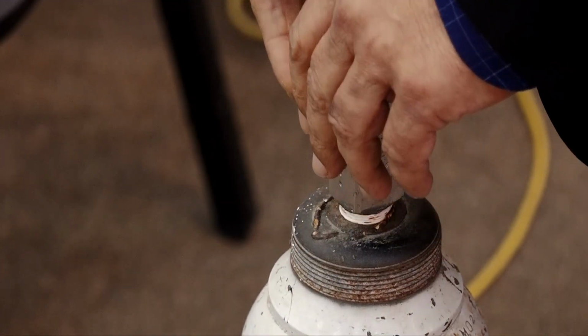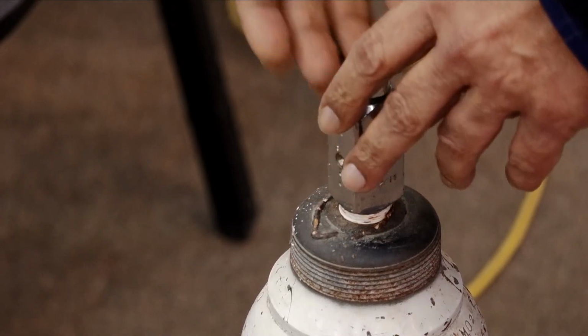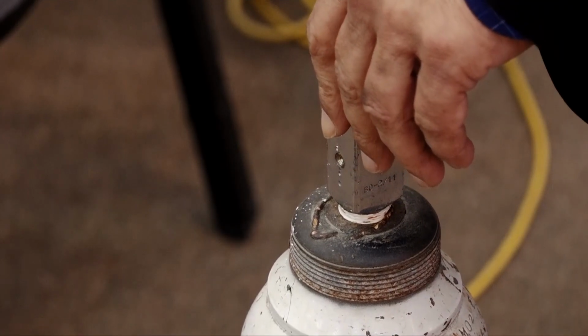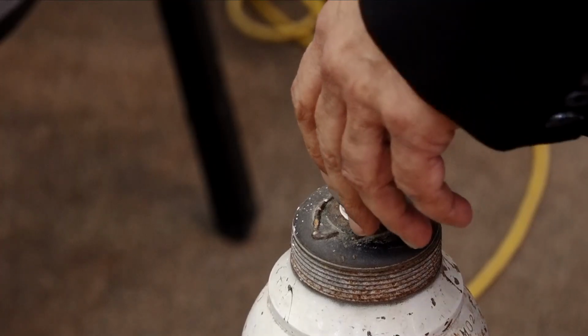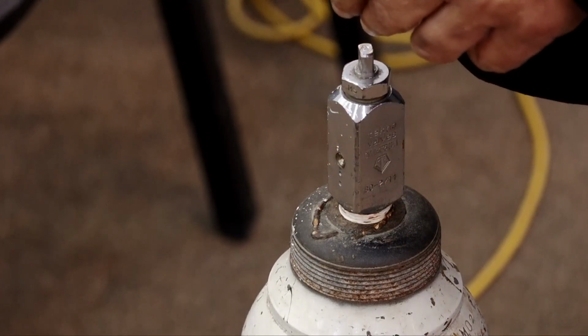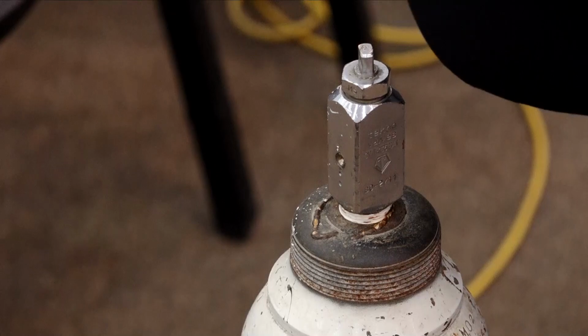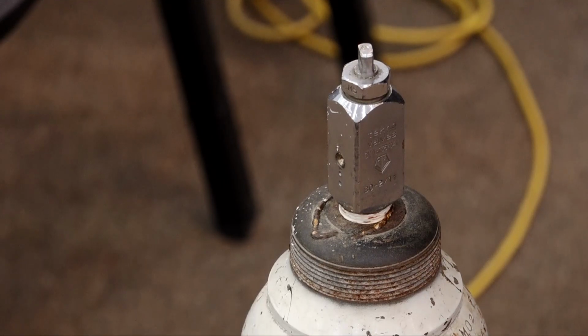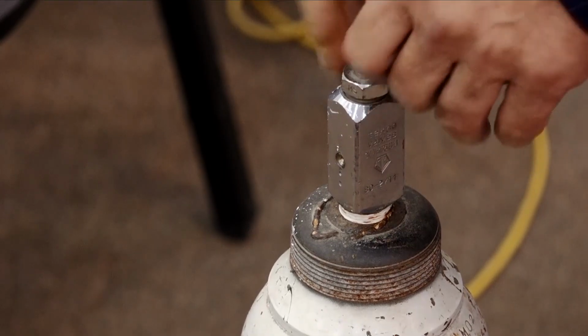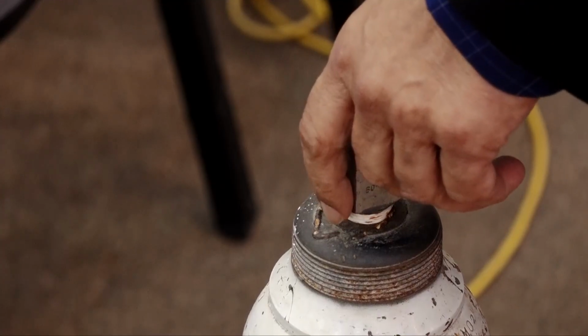Even the cylinders can fly. There is a case report where a cylinder which was kept in the sun got heated up, flew, and penetrated a 6 feet wall. You can imagine the velocity it got, isn't it? So it's very important that the pressure relief device should be there.